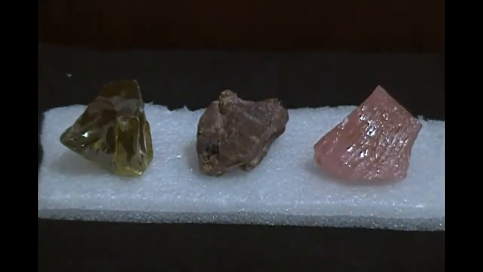Zircon is basically a mineral composed of zirconium, silicon, and oxygen. It's roughly 4 parts oxygen to 1 part zirconium and 1 part silicon, and they call that a zircon. Now the zircon that you see there is an interesting one, and this particular specimen originated in Canada, in an area called Kipawa River in Quebec, Canada.